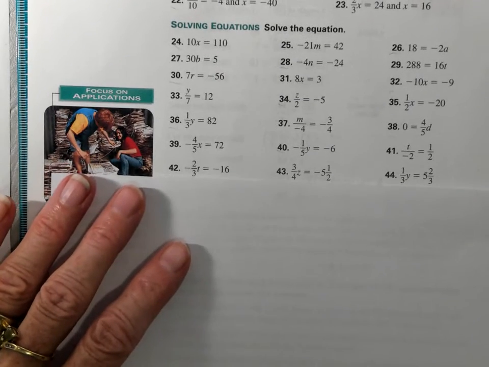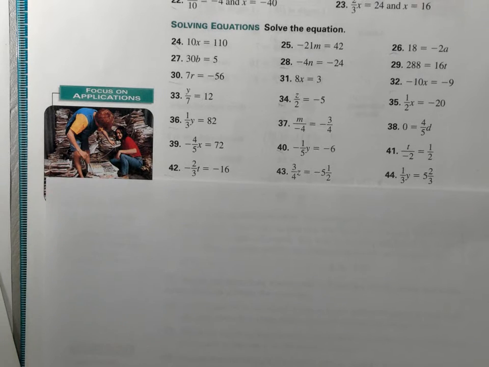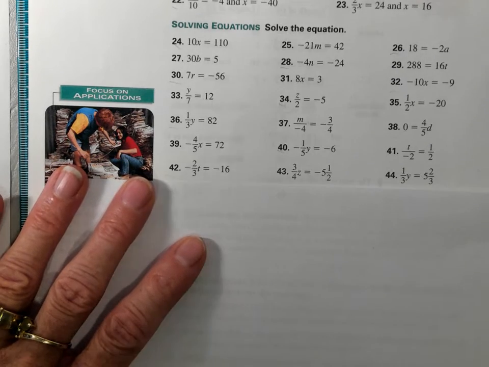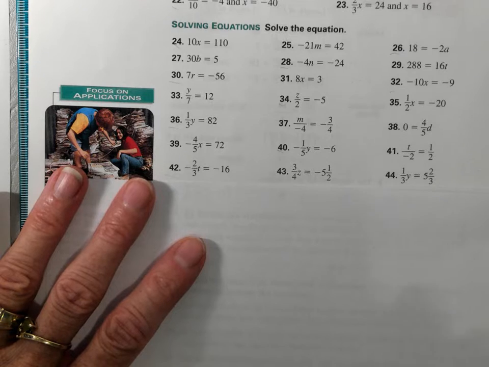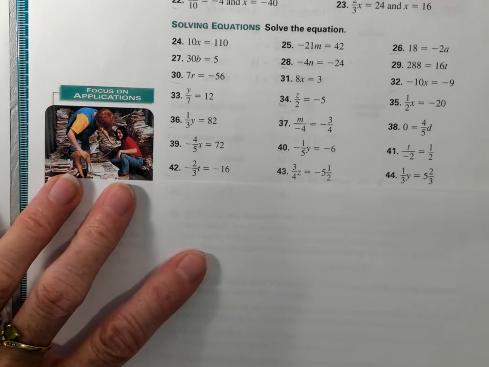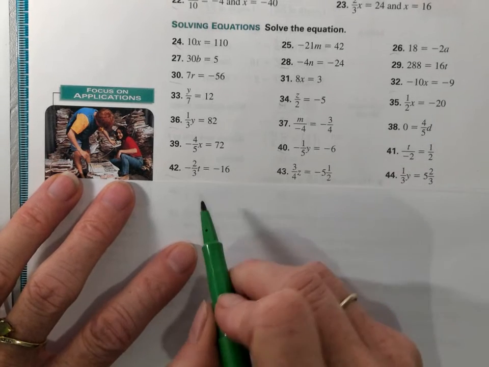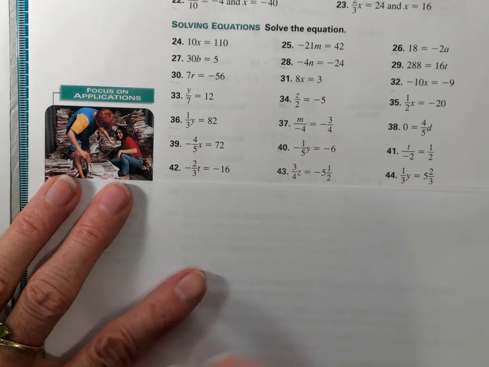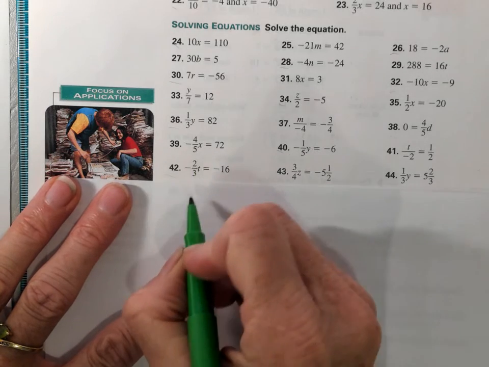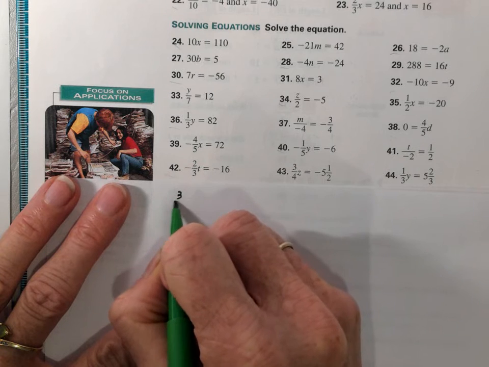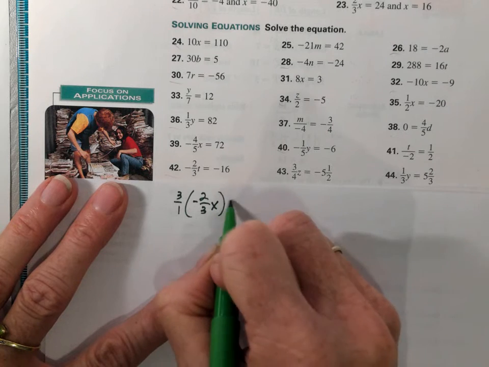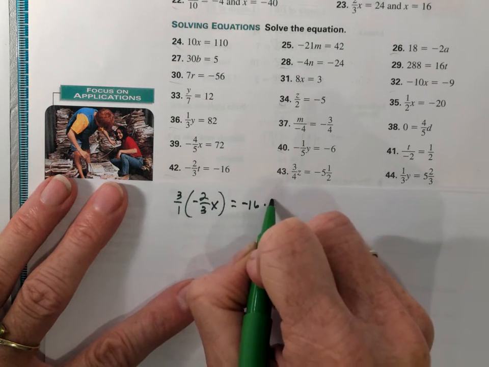Now for these, let's take a look at how you solve these. All right? Again, let's just get rid of the denominators. Let's take a look at how we do these. They don't need to be difficult. All right? So there's a couple of things we can do. The easiest thing to do is just multiply by the 3 first. Get rid of the denominator, okay? So I'm going to multiply this side by 3 over 1. 3 over 1 times -2/3. I'm going to use x instead of t, equals -16 times 3.